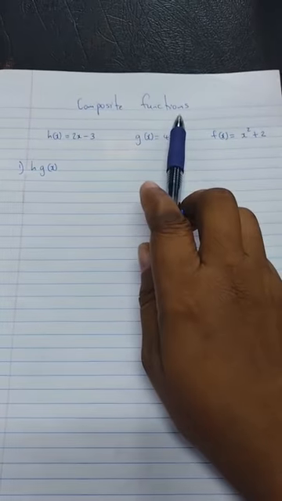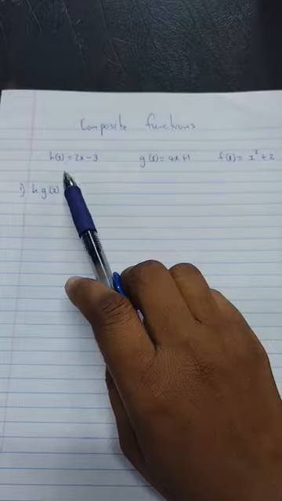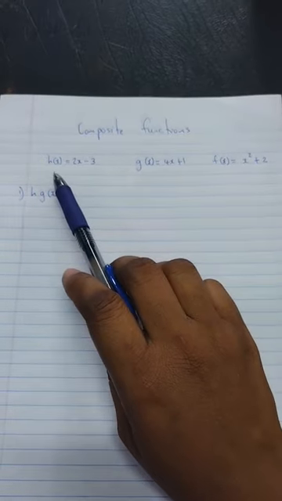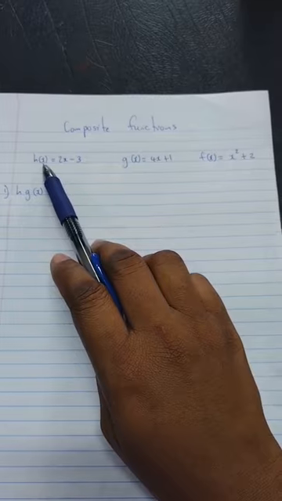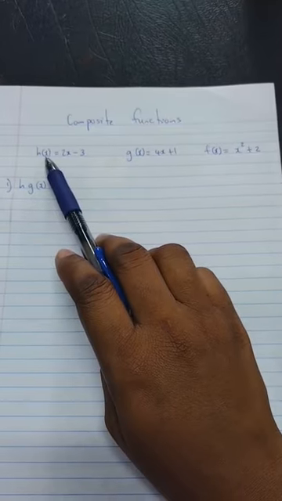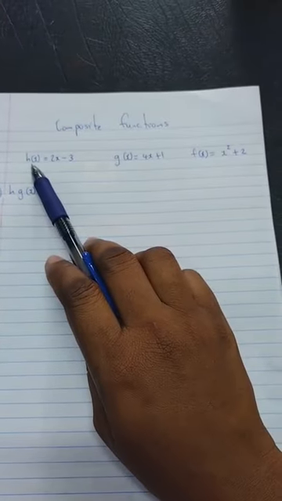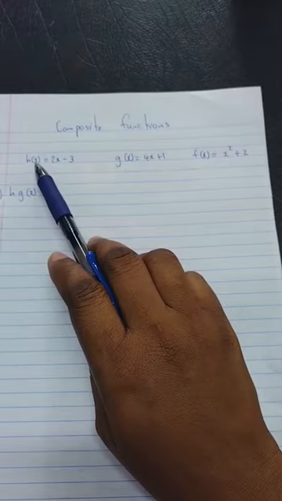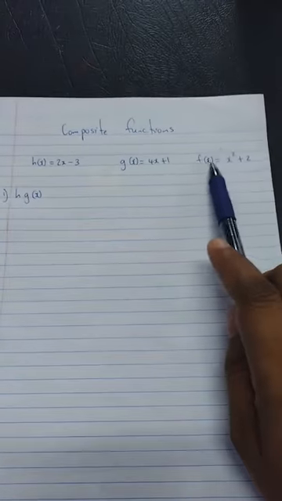Hey guys, so we're going to be looking at composite functions, right? Now, the first thing you need to understand is that a function can be denoted as some function of x. Not all functions are functions of x, so let me just keep reminding you of this. It is just that most often we use x as our input, so we may say h of x, g of x, f of x.